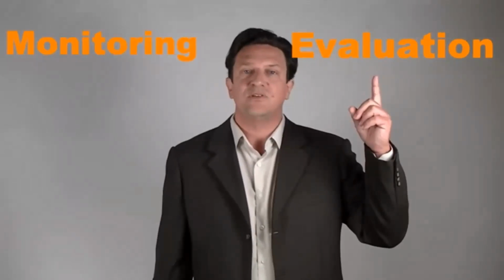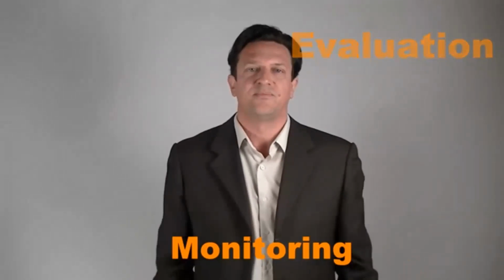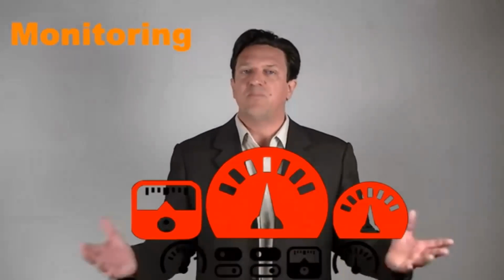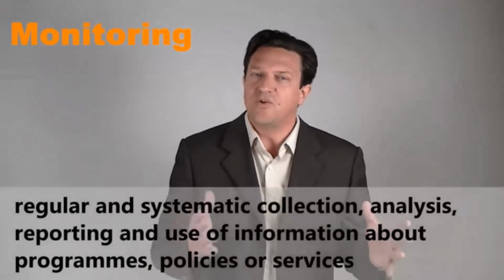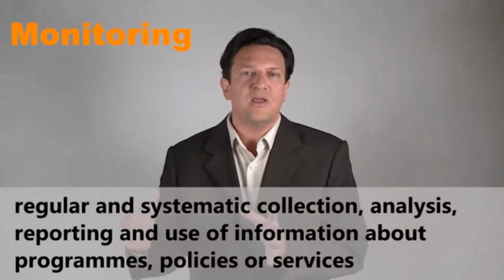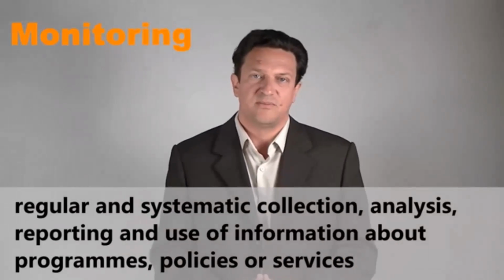Monitoring and evaluations. Let's first take a look at what monitoring is. In a nutshell, monitoring is like the dashboard of your car when you're driving. It tells you how fast you go, how much petrol you have left, or maybe if one of the car's doors has been left open. In governments and development organizations, monitoring is the regular and systematic collection, analysis, reporting, and use of information about programs, policies, or services.